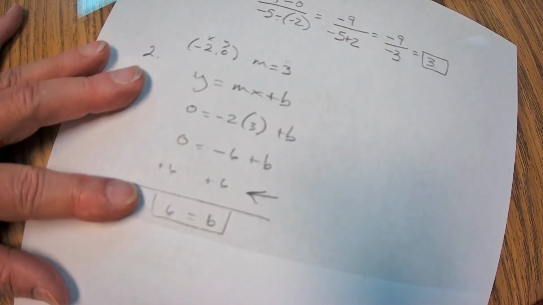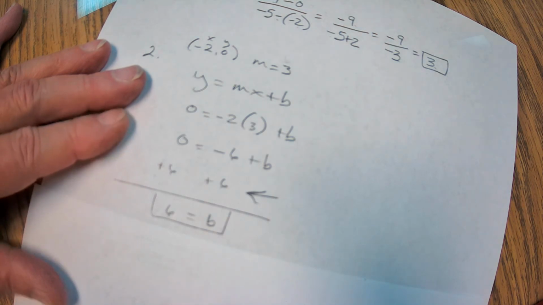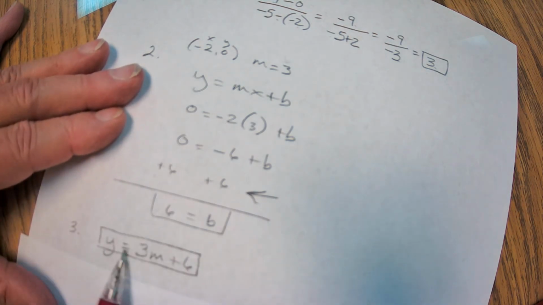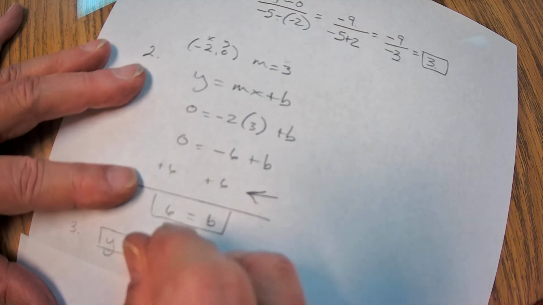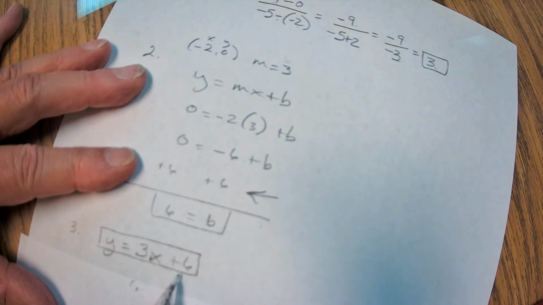Sorry. So now I know what m is, I know what b is, and my final step is to plug it into y equals mx plus b. y equals 3x, that shouldn't be an m, that should be an x, plus 6.